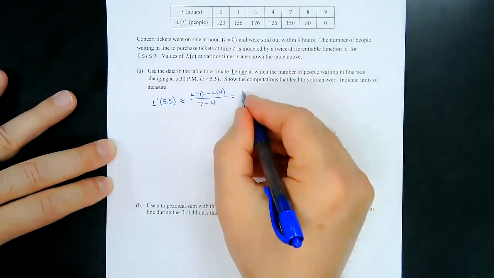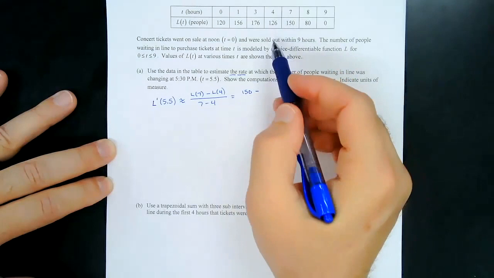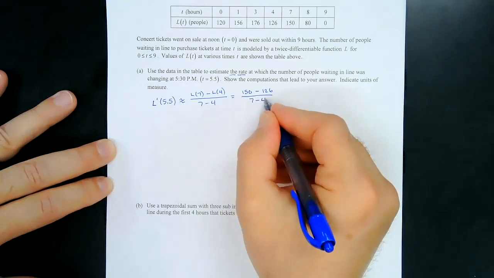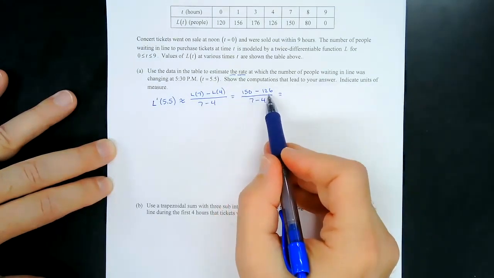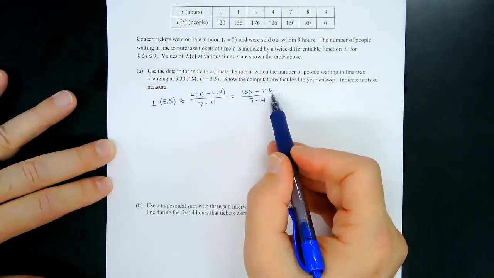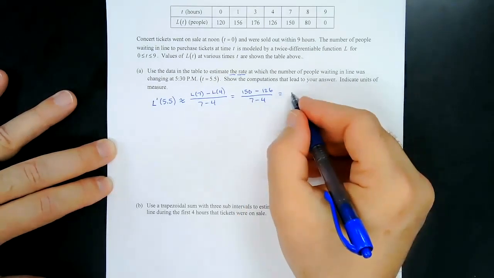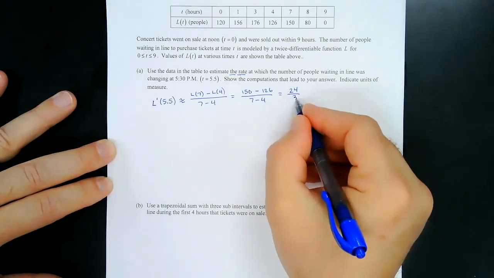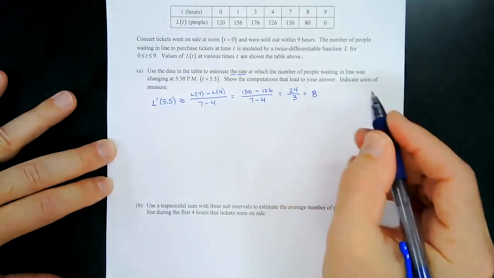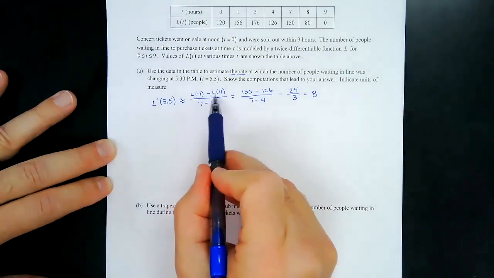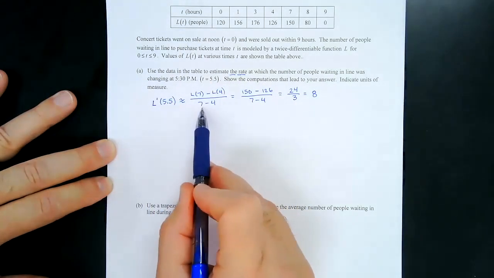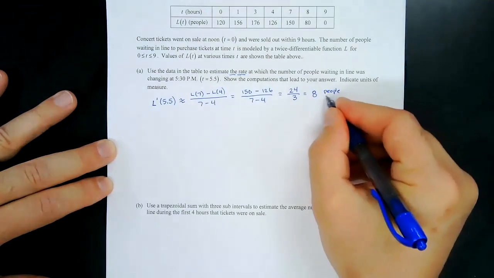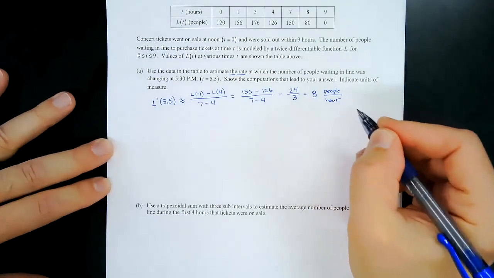So what is L of 7? L of 7 is 150 minus L of 4, which is 126, over 7 minus 4, or you could write 3. So 150 minus 126, that would be 24, not 34, 24 divided by 3, which is 8. Now, what are the units? Well, the L units are people, and these are time units, so that was in hours. So this is people per hour.